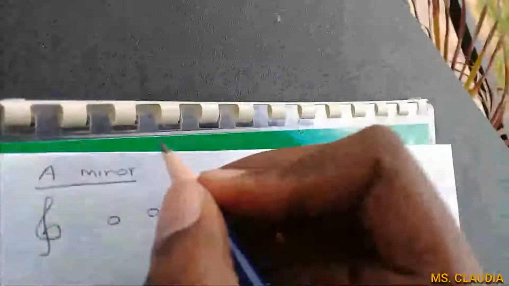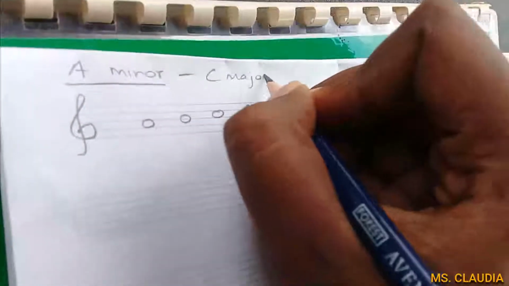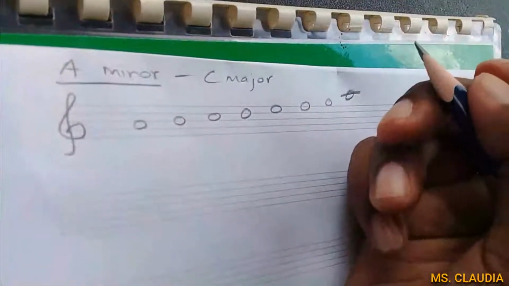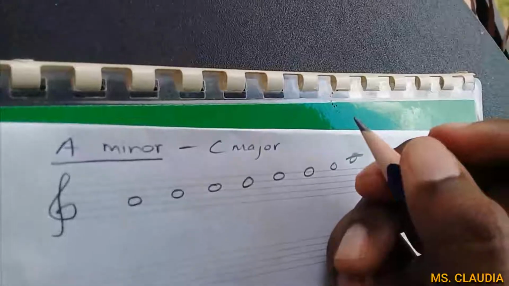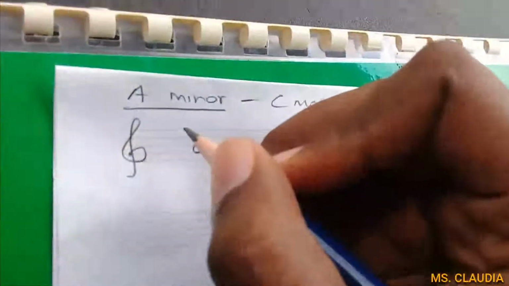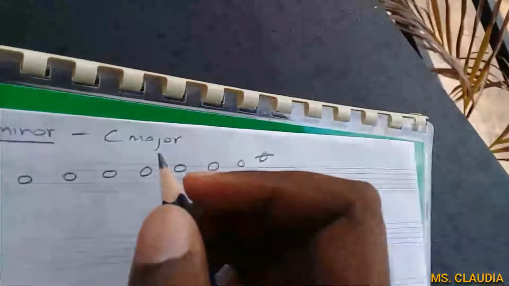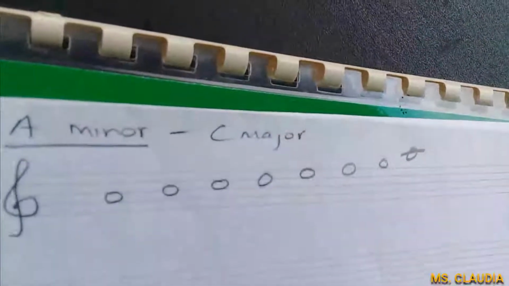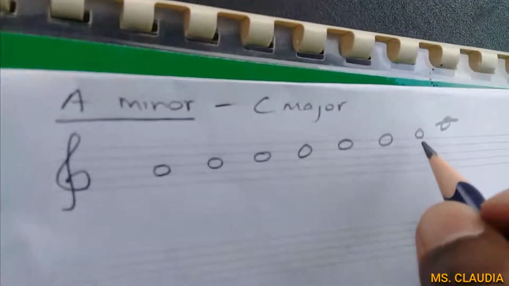Now we know that A minor's relative major is C major. Does C major have any key signatures? No, right? So C major doesn't have any key signature, so you don't need to put any key signature over here. As we know, C major has no key signatures. We must raise the 7th note.